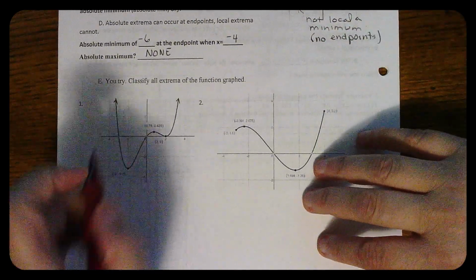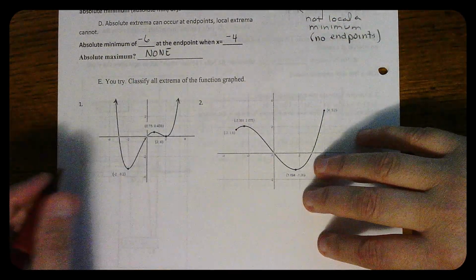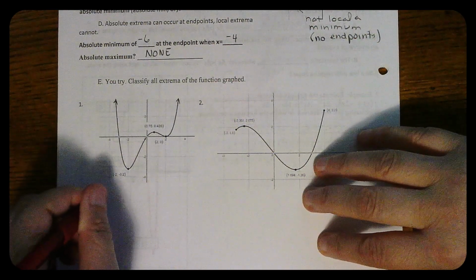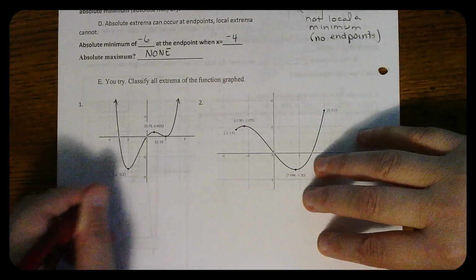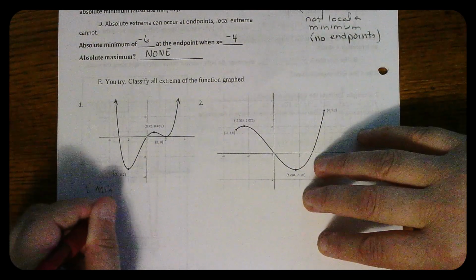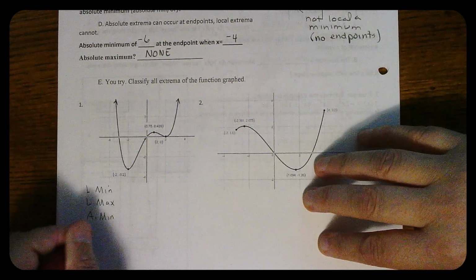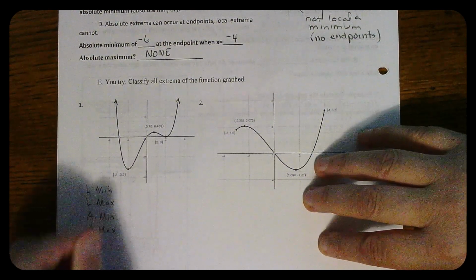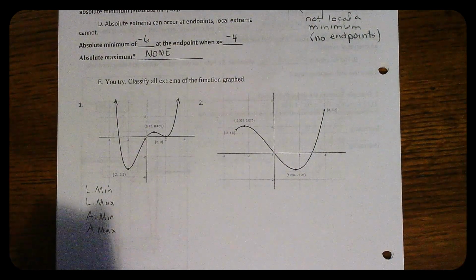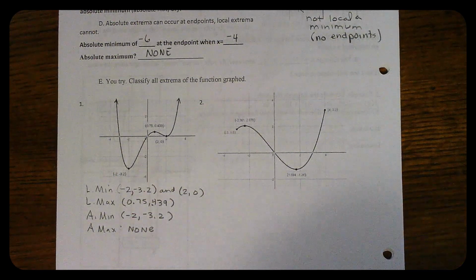All right, so now you try. It says classify all extrema, so that means state, and just write it as ordered pairs this time. Local min, local max, there can be more than one; absolute min, absolute max, you can't have more than one there. I hope you paused the video and tried these.